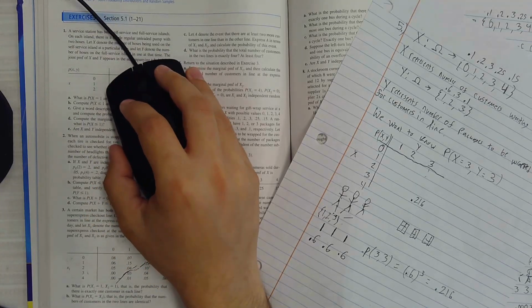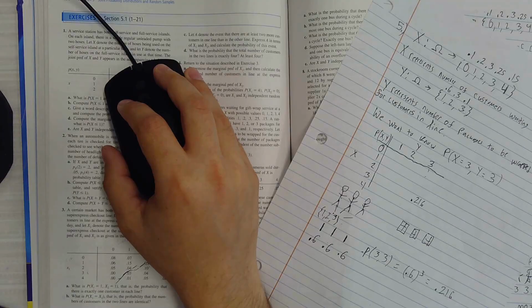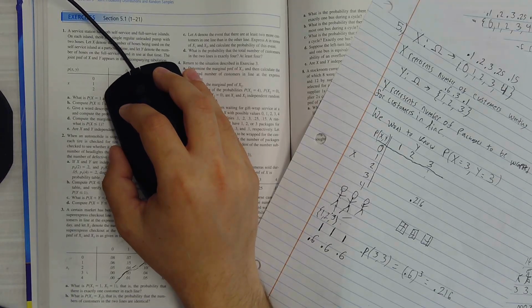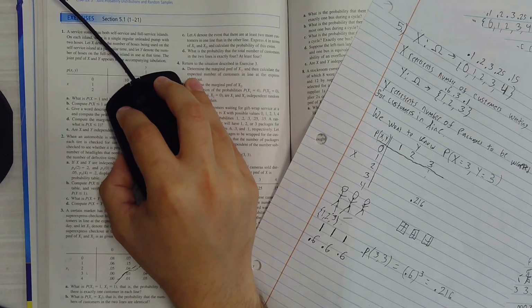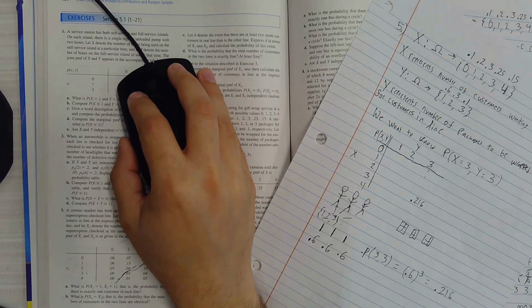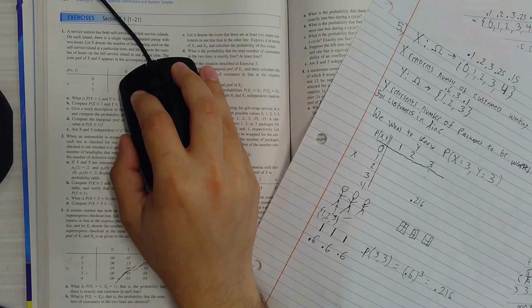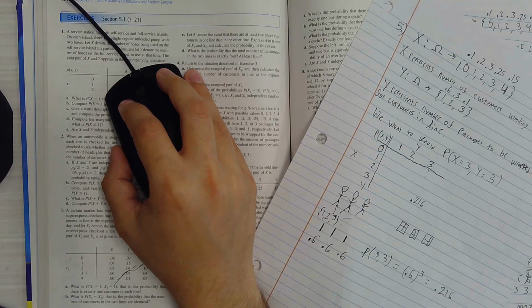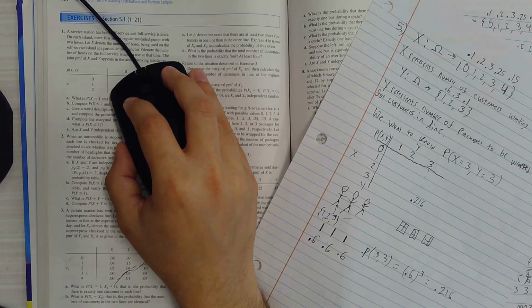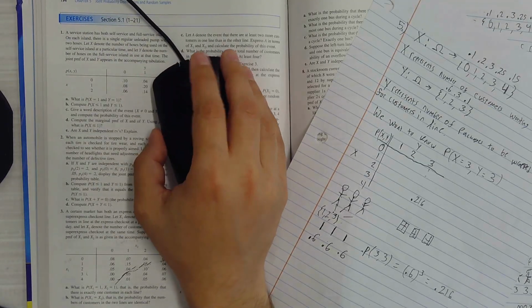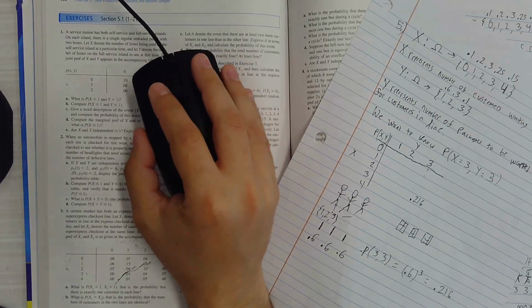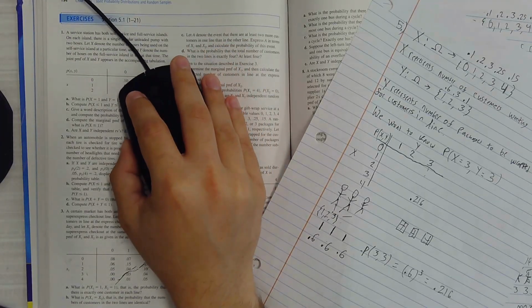It's something we need to watch out for. There it is.